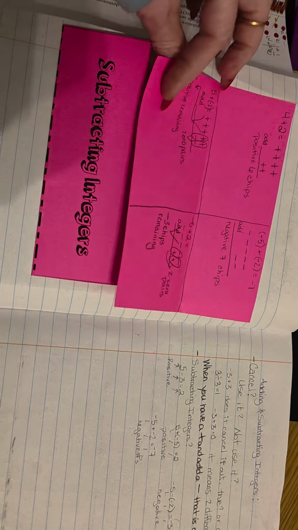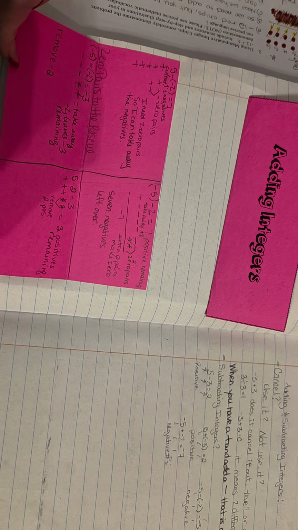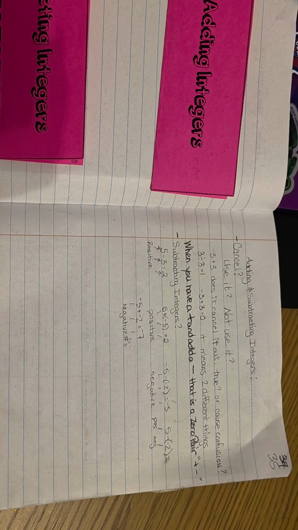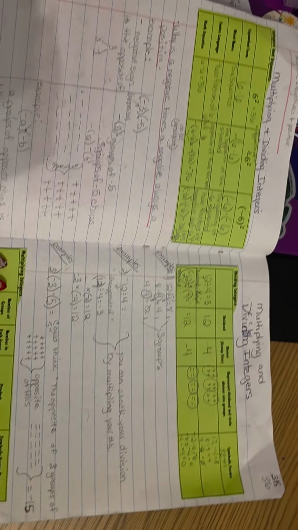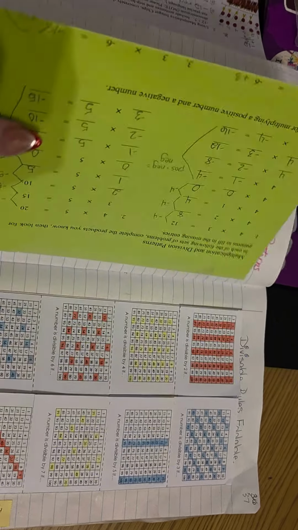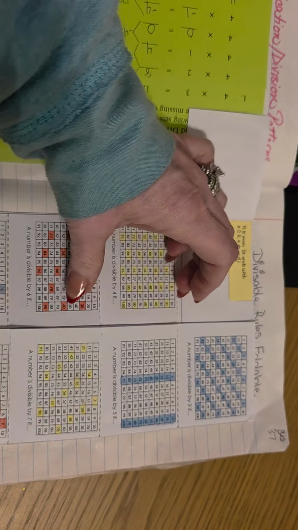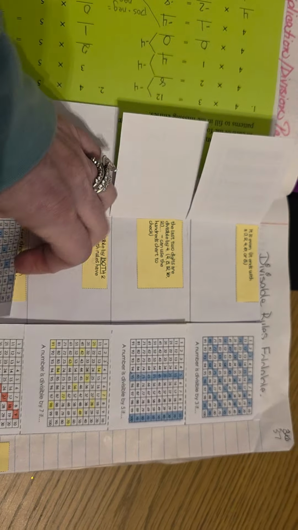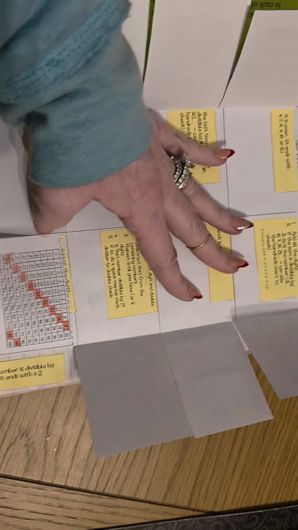Adding integers is on the back page. There's my notes. Subtracting integers. There is my notes. Adding and subtracting integers. More notes. Multiplying and dividing integers. Multiplying and dividing integers. More notes. Multiplication and division patterning. And divisibility rules with the foldables. These are the ones that we actually did in class and outside of class. Those are all of those.